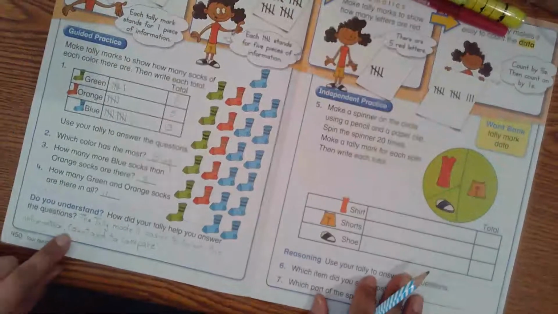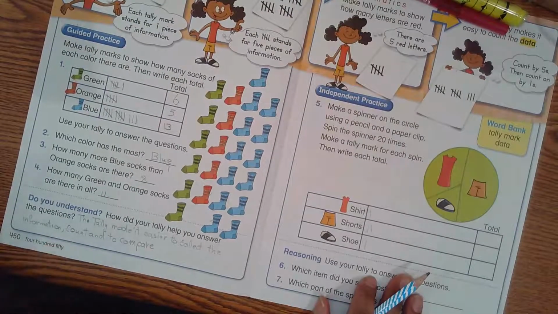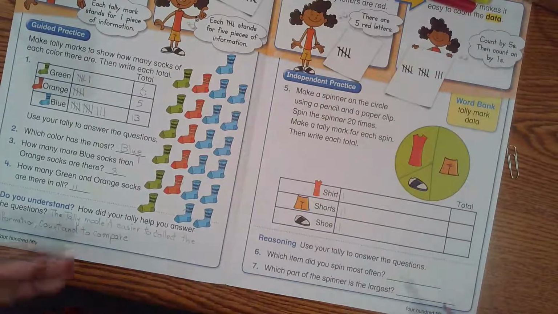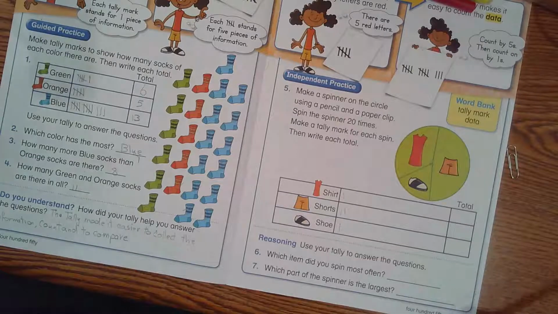Remember, this was exactly what we said for over here. How does this help you? Of course, it was easy for me to count, easy for me to compare which one is the highest or the most, which one is the least.